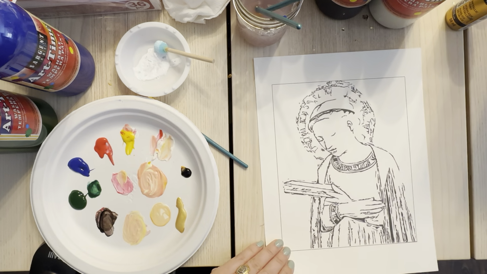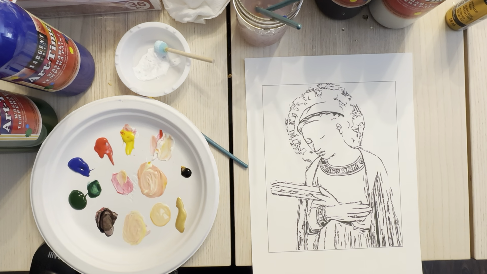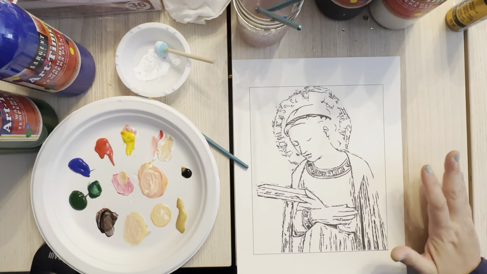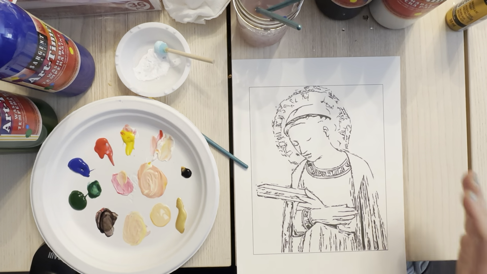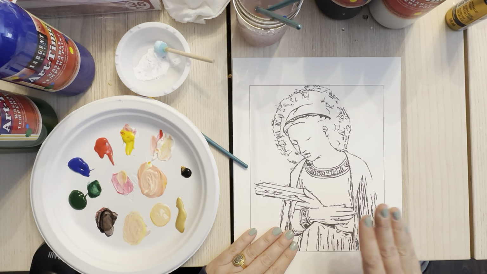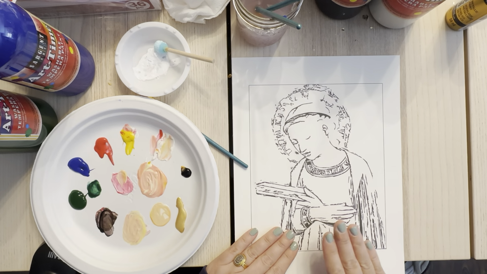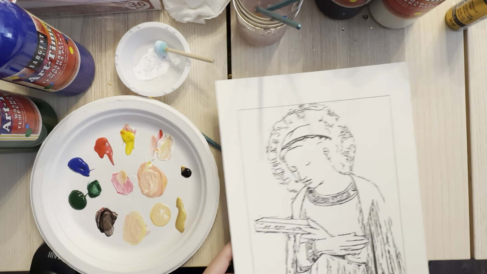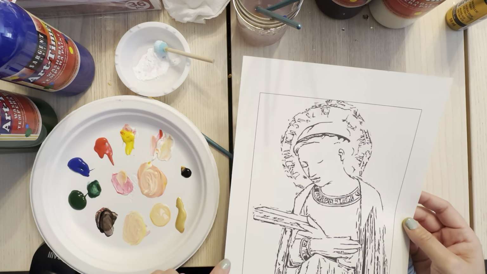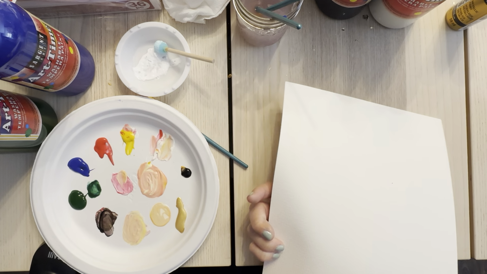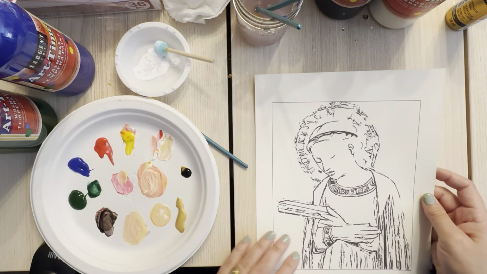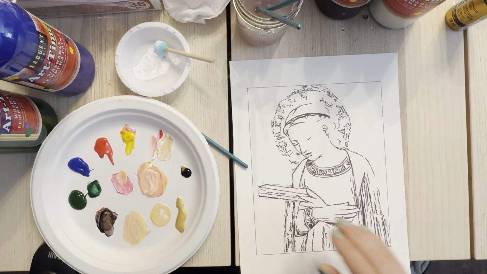So my thought is that we get the gold leafing out of the way first, and then they can spend the rest of the time painting. So each student will be given this picture of the Virgin Annunciation on watercolor paper. Funnily enough, I printed it on the wrong side, but I'll correct that when I print everybody's.